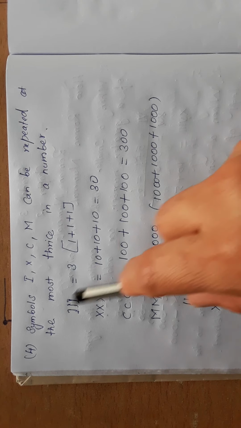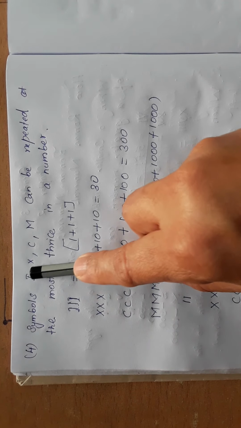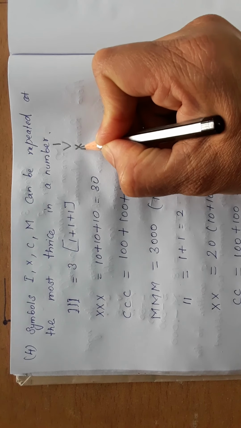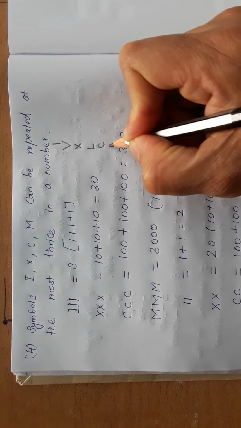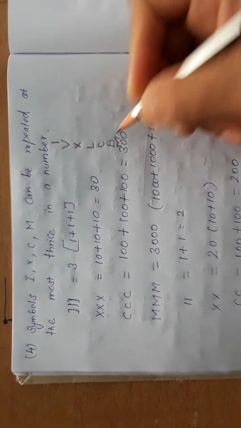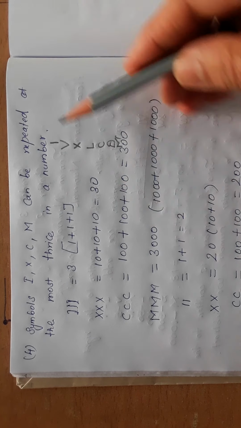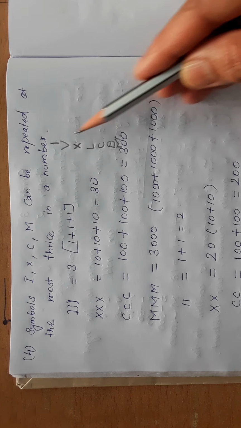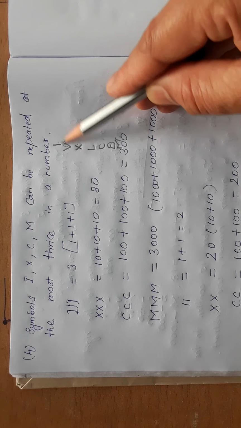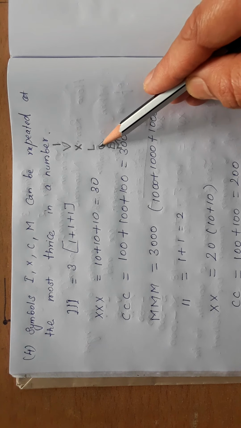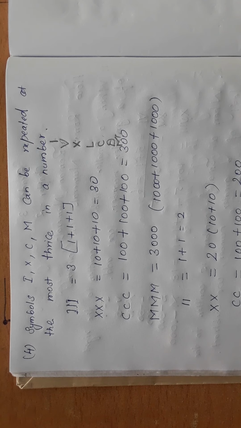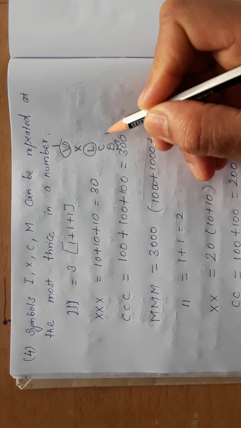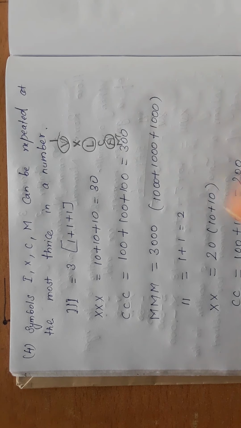Now, what's the next rule? Fourth rule, symbols. First I will write the symbols: I, V, X, L, C, D, M. These are all the symbols that we know. Of these, I, X, C, M, leaving out V, can be repeated. As I told before, V, L, D won't repeat.